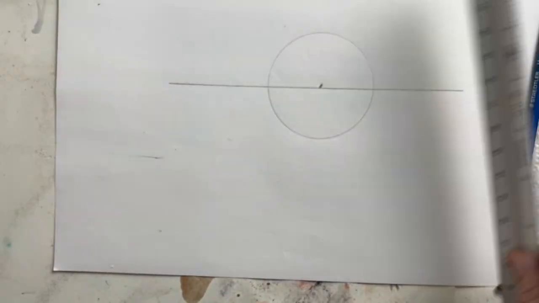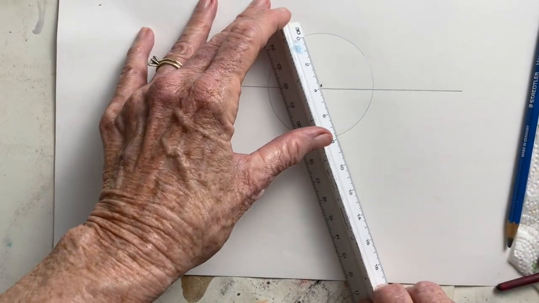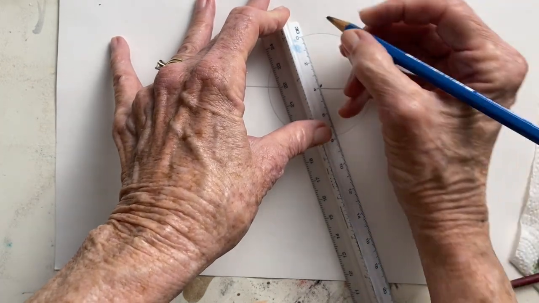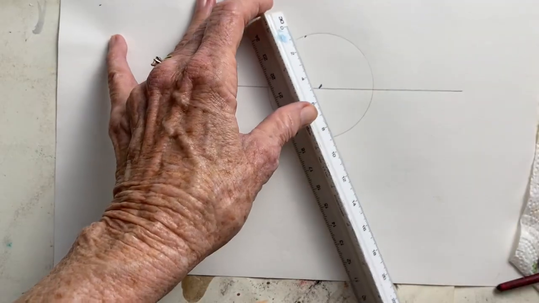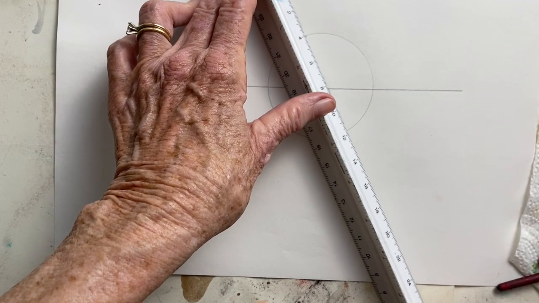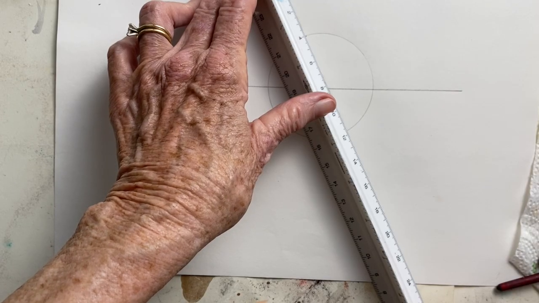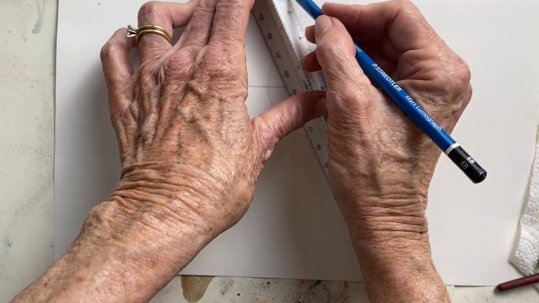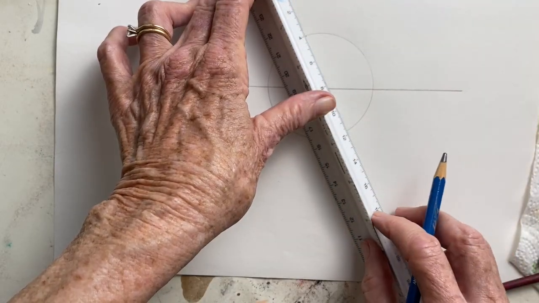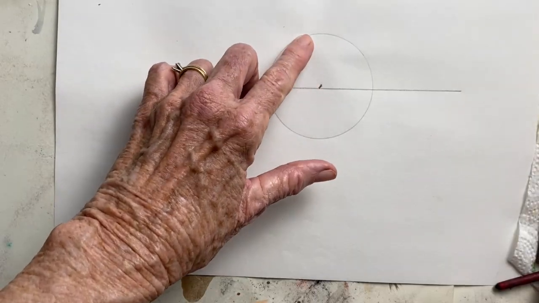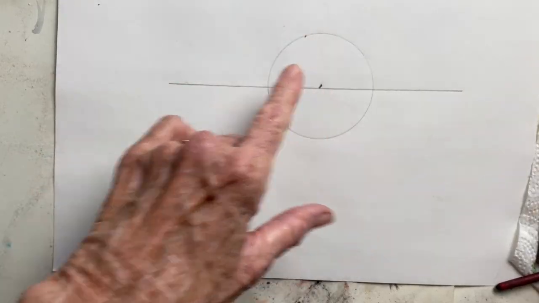So if this is 4 centimeters from here, we're going to want to have this be 4 centimeters, which is roughly double. From here to here is 1, and from here to here is 2.